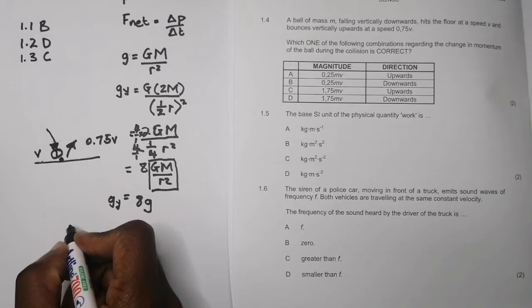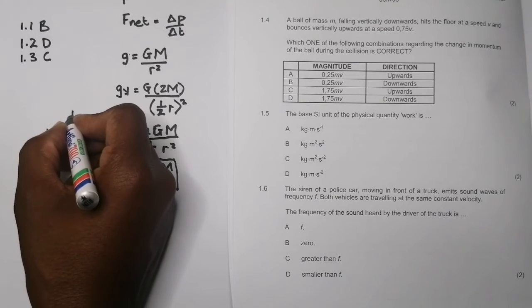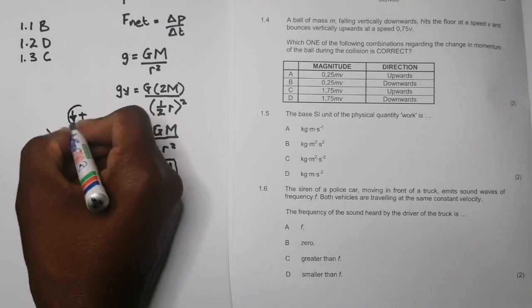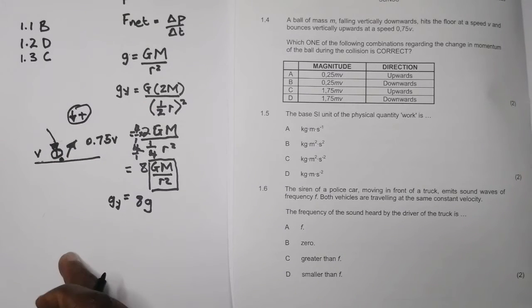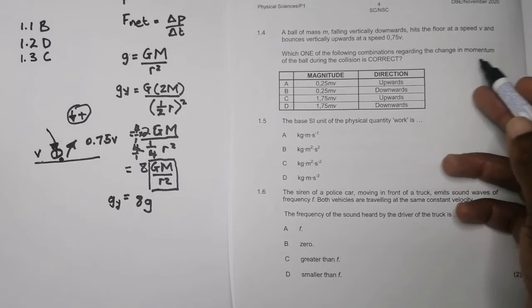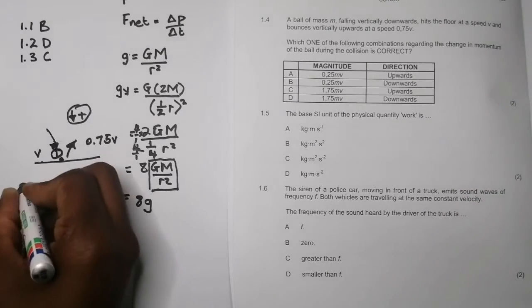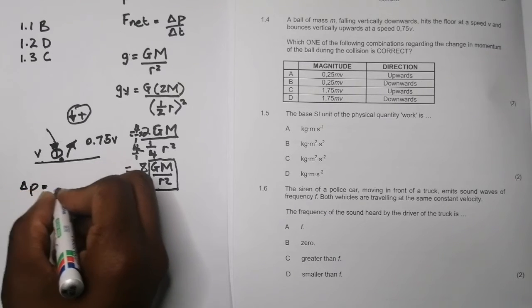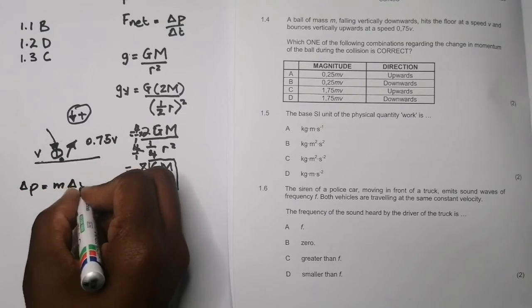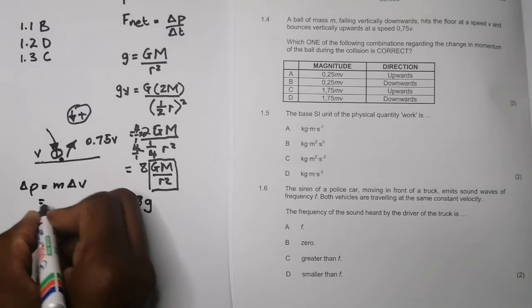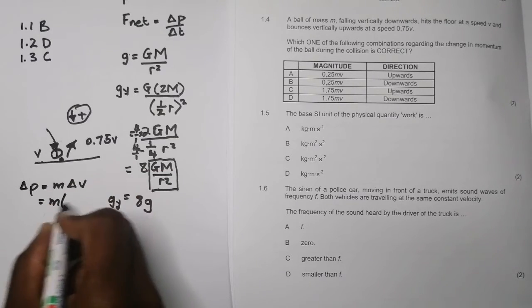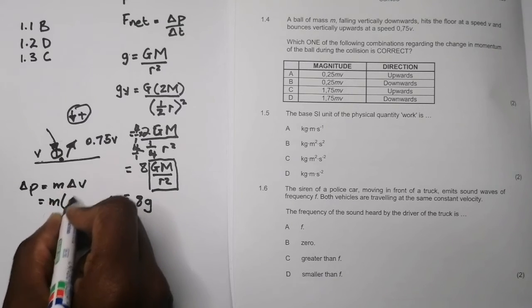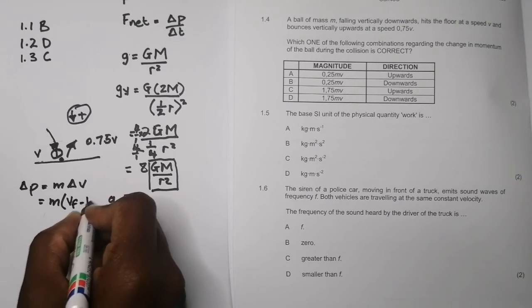So what we need to do is to always choose a direction as positive. So I'm going to take downwards as positive. You can choose either up or down. It's really up to you. So if we wanted to find the magnitude, remember they were looking for the change in momentum, right? So we're going to say, well, what is the change in momentum? So the change in momentum is mass multiplied by the change in velocity, right? So this is going to be the mass. Now I want you to please note, this is going to be final velocity minus initial velocity.